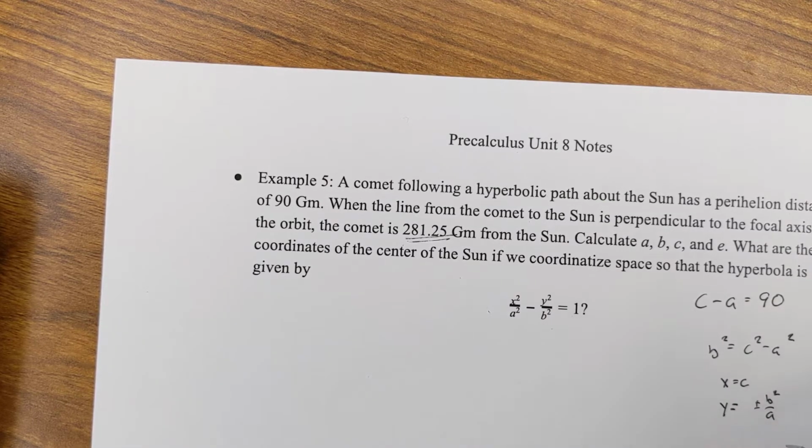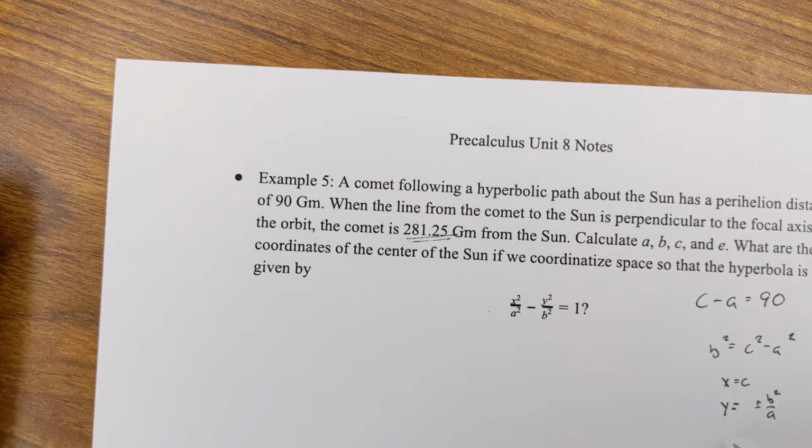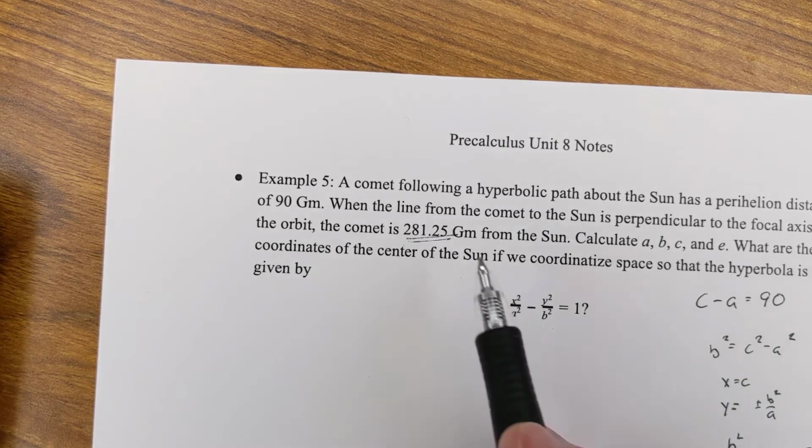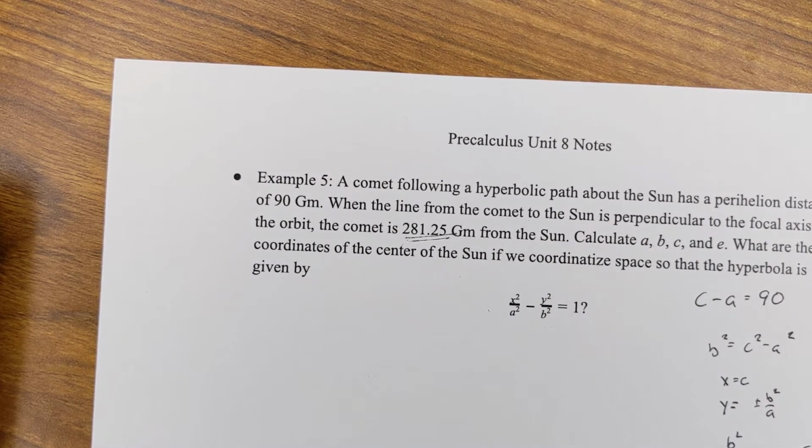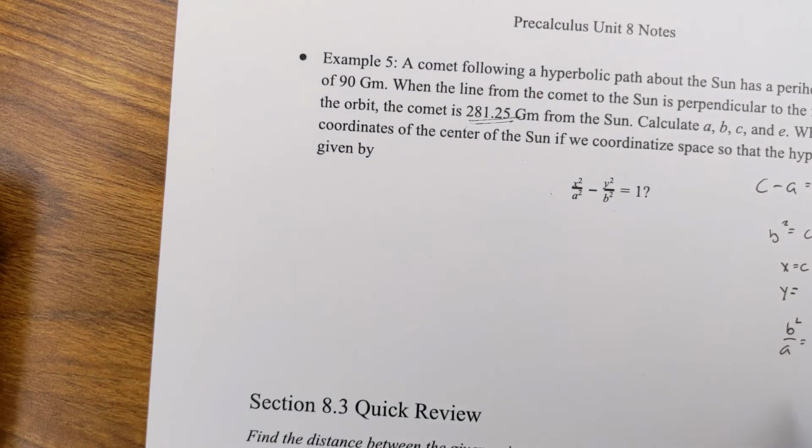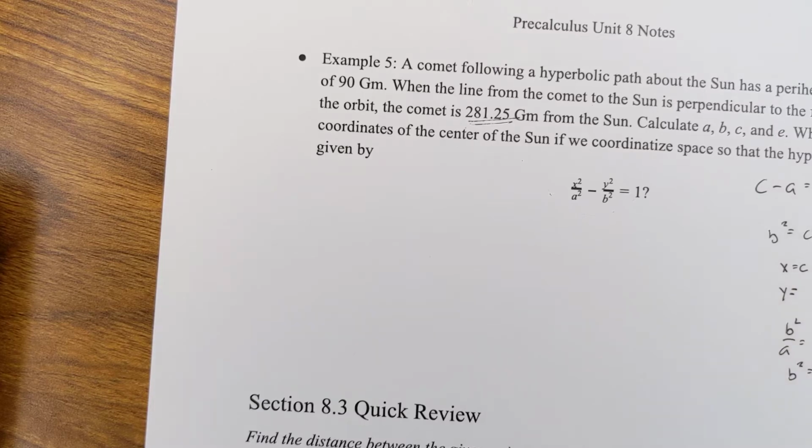Essentially, it's the, what am I looking for? Asymptotes without the x. So let's see here. b squared over a is equal to 281.25. That's that number. Or if I solve that, b squared is equal to 281.25 times a.